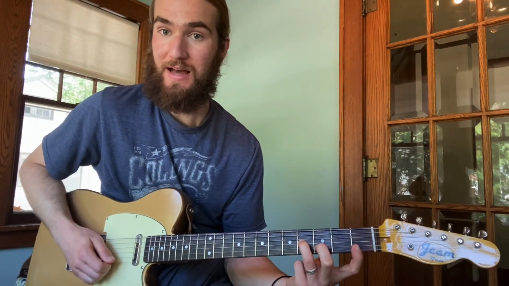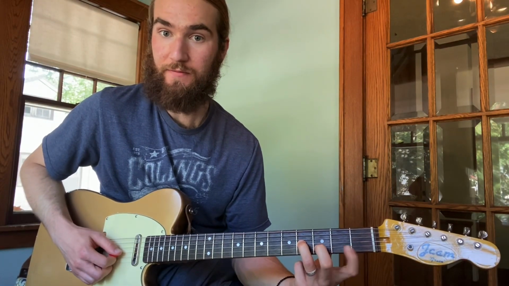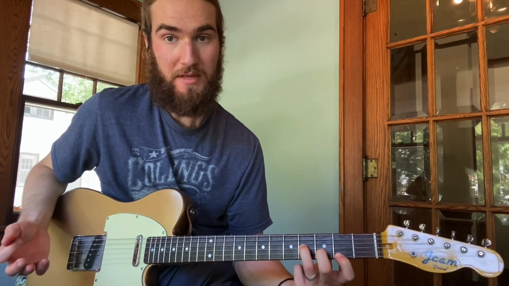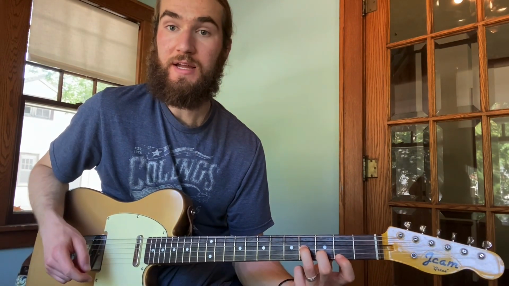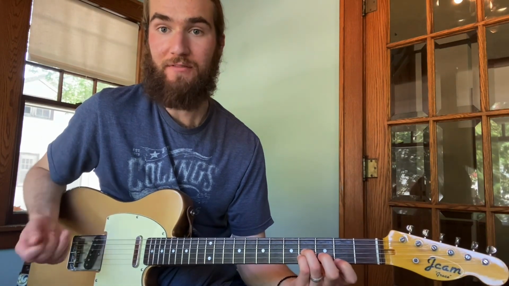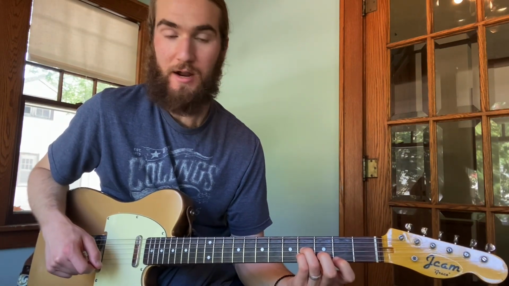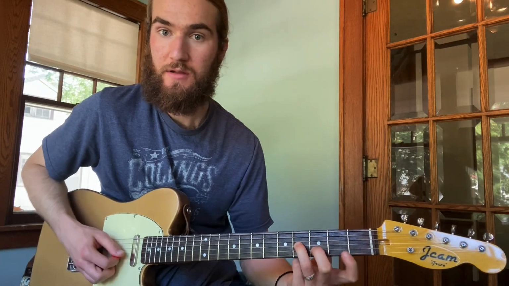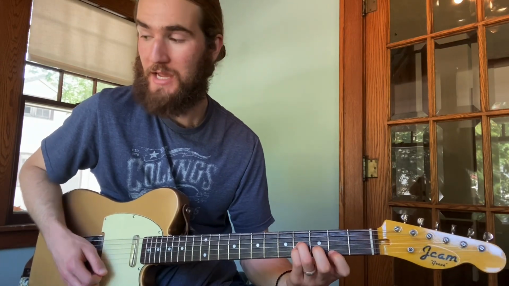So we need to raise the flat 5 to a natural 5. So now F goes to F sharp. We have a B minor. Then we need to raise the third. So D goes to D sharp. We have a B major. All right, so again, diminished, minor, major.